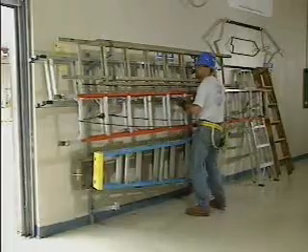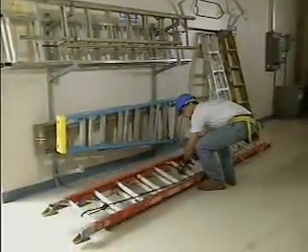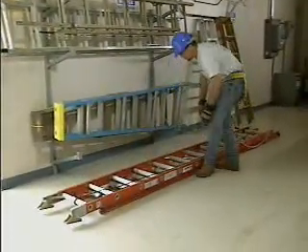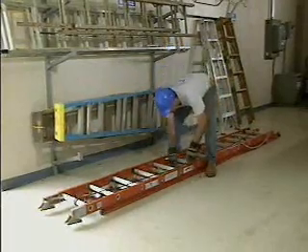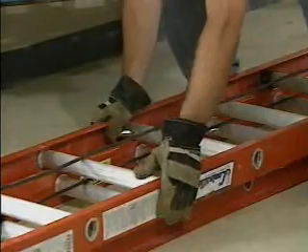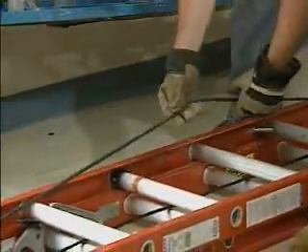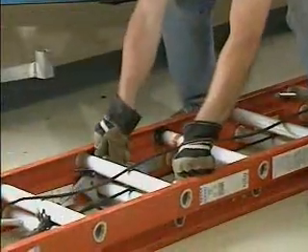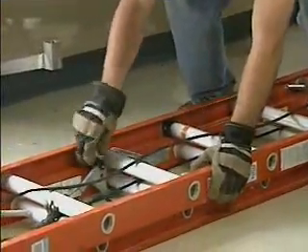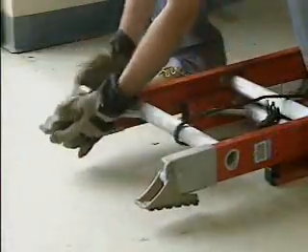After determining that a fiberglass extension ladder is best suited for the job, the worker lifts the ladder from a storage rack so that he can inspect it for any obvious problems. He checks the ladder's rungs and rails, and he makes sure that the rope that's used to raise the movable section isn't worn or frayed. He also checks the rung locks to make sure that they're working correctly, and he verifies that the safety feet are in good shape.